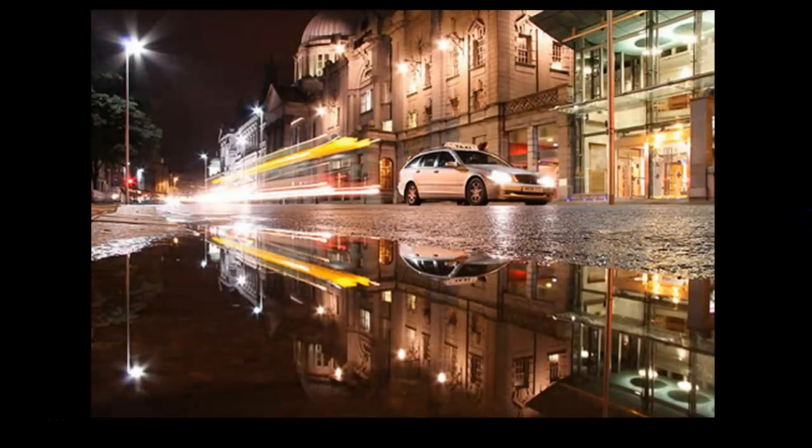Here we have panning and leading lines in the form of car lights, a little bit of rays of light up here, and some more leading lines going down to the reflection in the water.